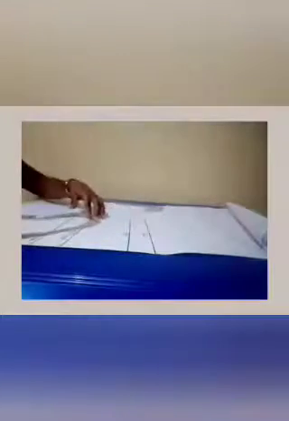On the hip line here, I will come up by 2 inches and mark 4 inches, because the dart line is supposed to terminate 2 inches before the hip line. So I'll just connect these points in a straight line.